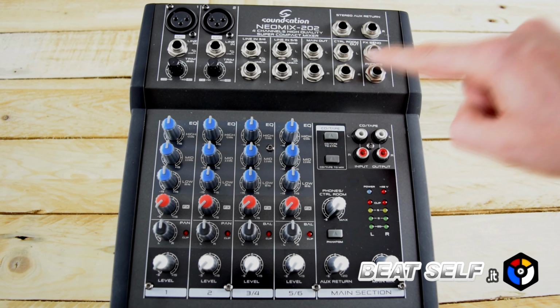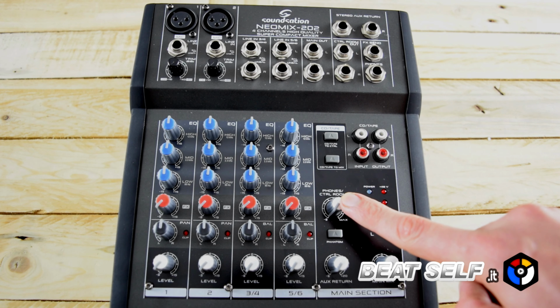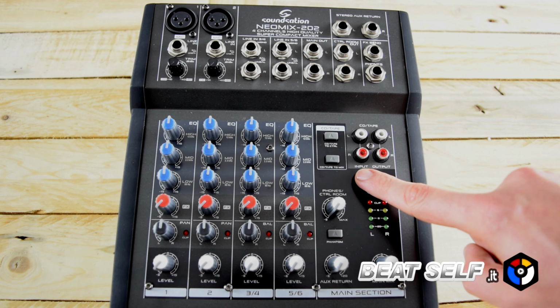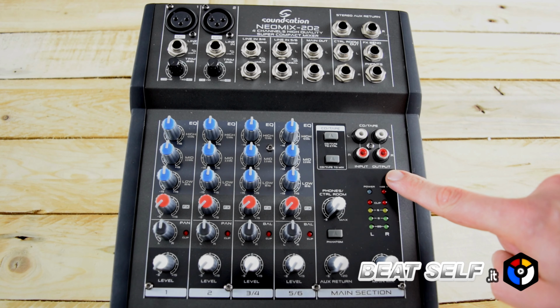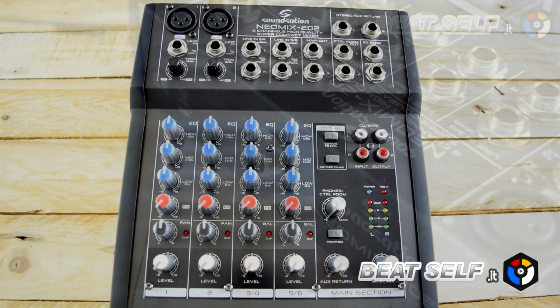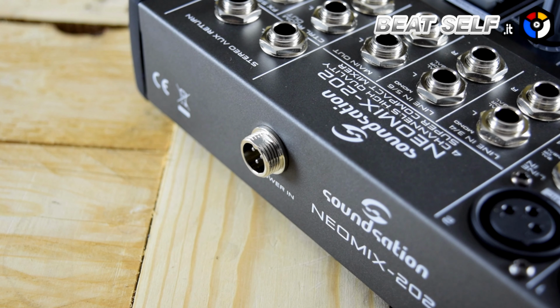The outputs dedicated to recording, which are nowadays essentially entrusted to the PC, include both a direct input and an output without the possibility of adjustments. This allows us to record and reproduce the mixed signal directly. After this quick description of the mixer, let's start with the connections.